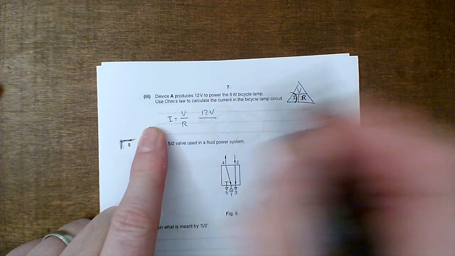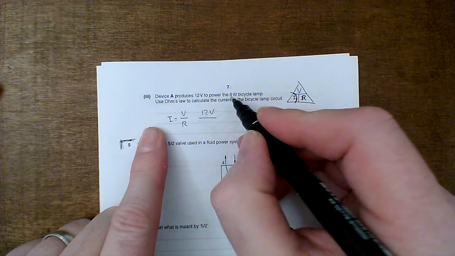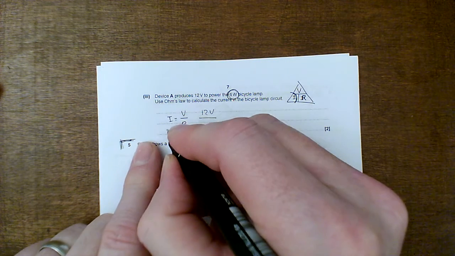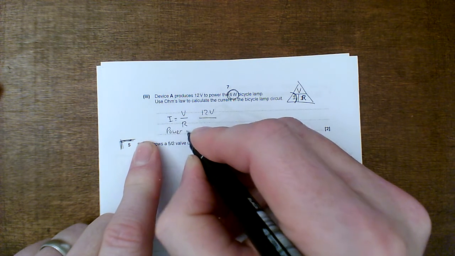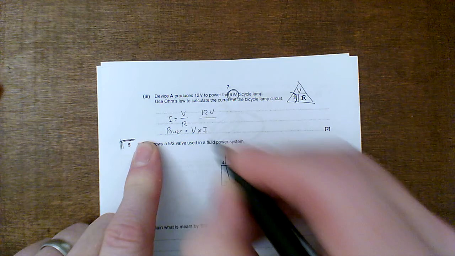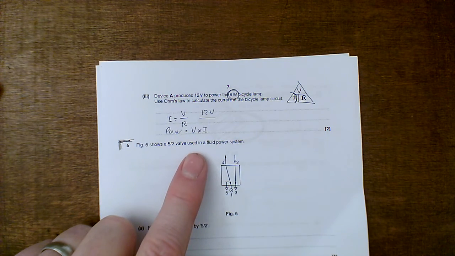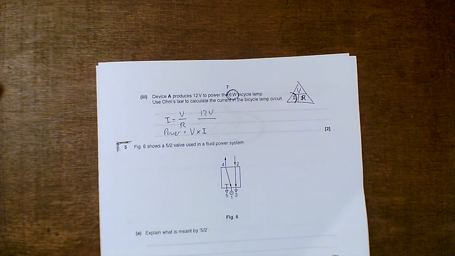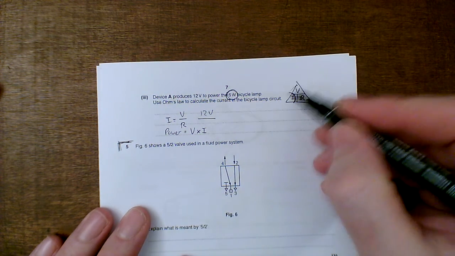So I've got 12 divided by, oh, hang on, that's 6 watts. Watts is power. Power is equal to V times I. So, have a think.